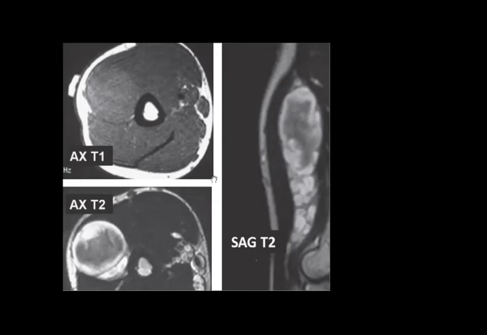That's why you will ask in the history about the skin manifestations and other criteria of neurofibromatosis type 1 that can tell you the answer, okay? I think this one we have in the old sessions of musculoskeletal, we have a similar case, but okay, I can show you.